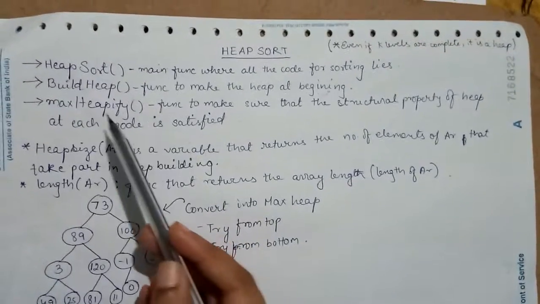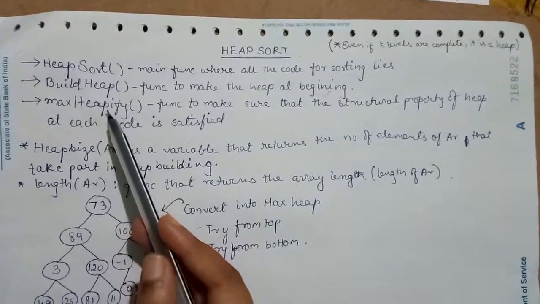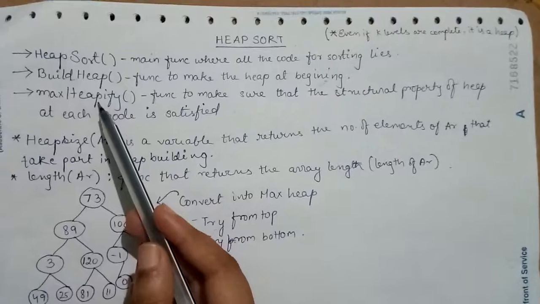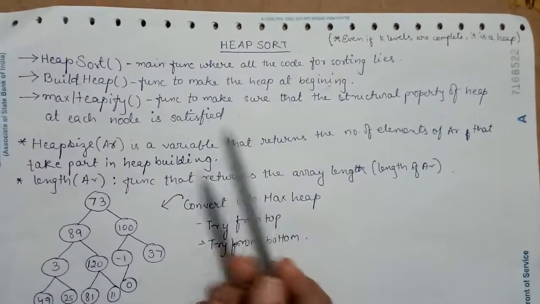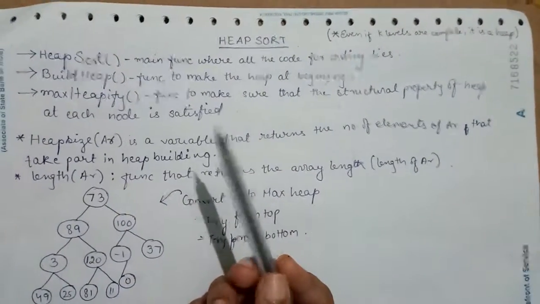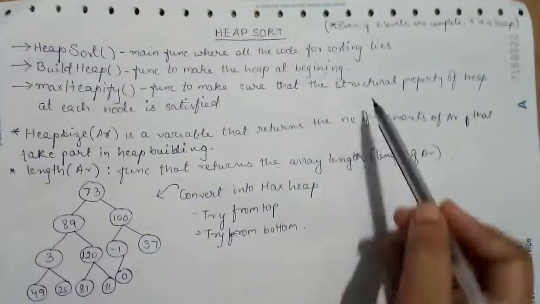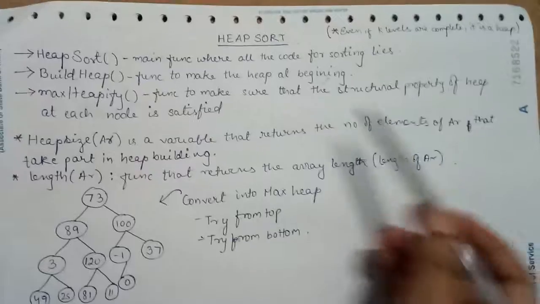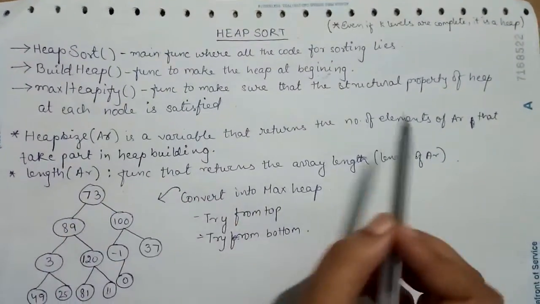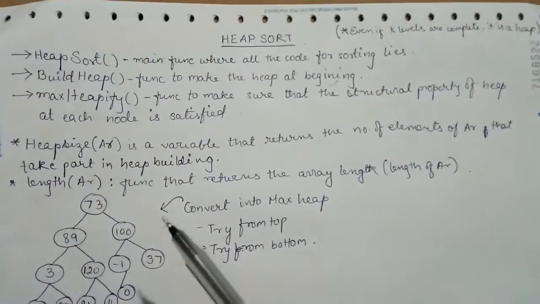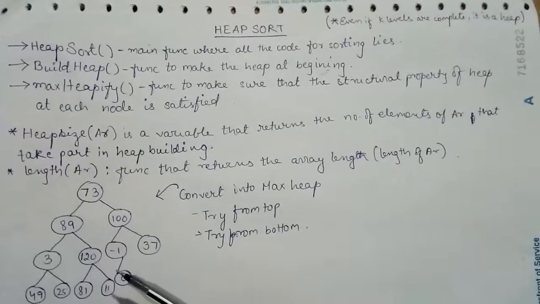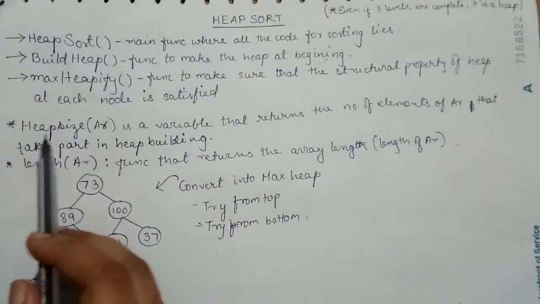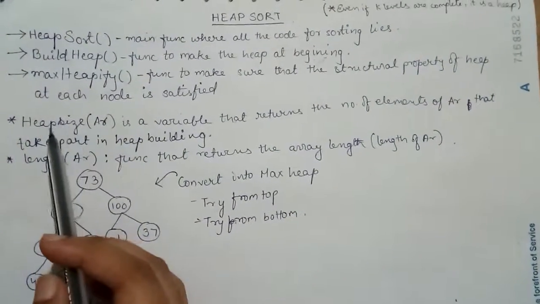So in this video we will learn about this maxheapify function, in which we will make sure that every node satisfies the structural property. What is the structural property? Either it should be a min heap or a max heap. Since it is a max heap, we will make sure that at every node it is a max heap or not. Some other variables and functions.